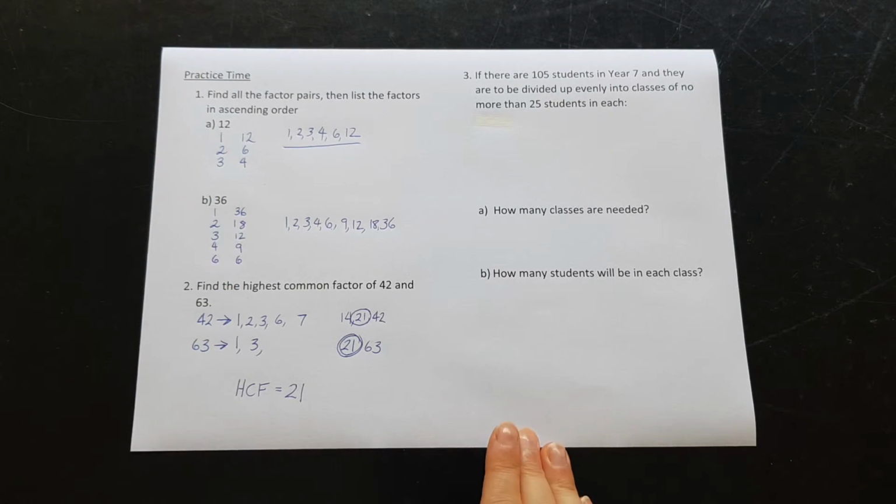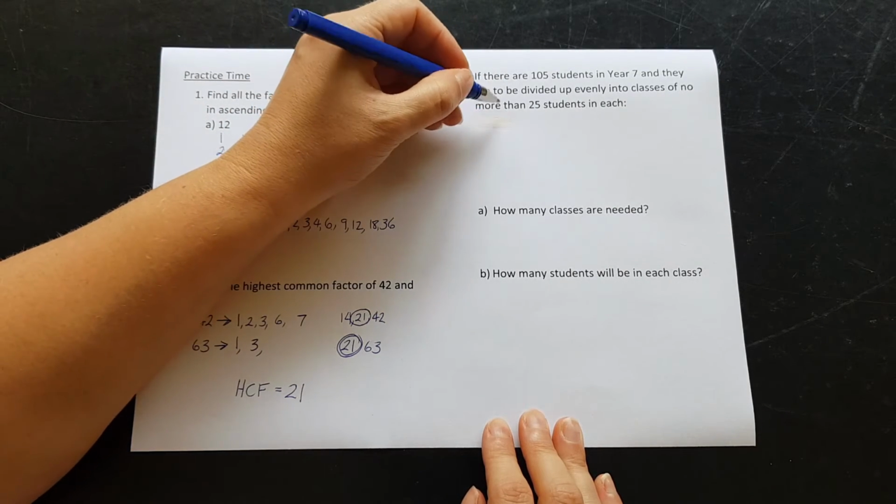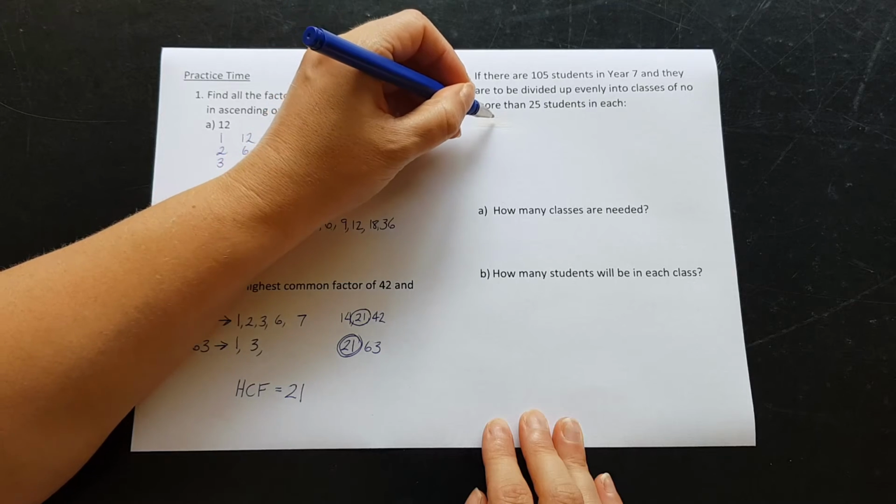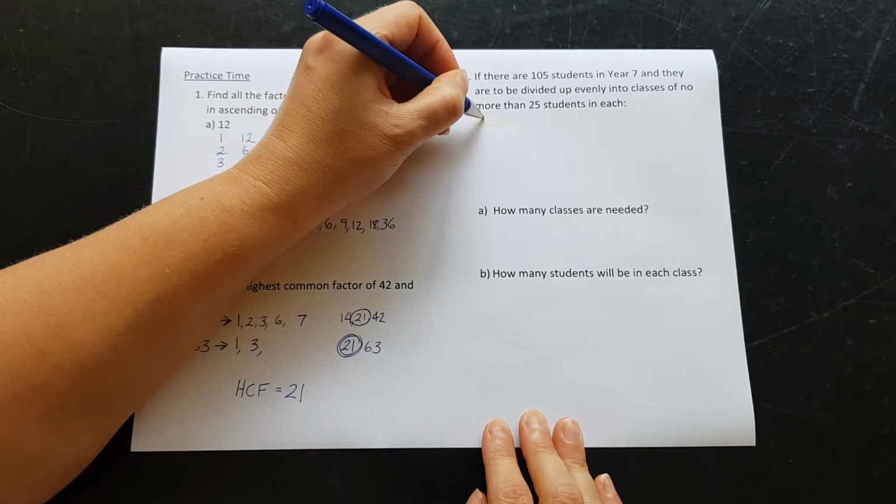Okay, let's look at question number 3. How do we go with that? If there are 105 students in Year 7 and they are to be divided up evenly into classes of no more than 25 students in each. Okay, so what we need to do is find a factor of 105.